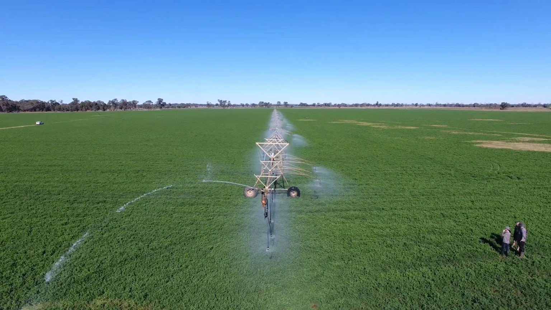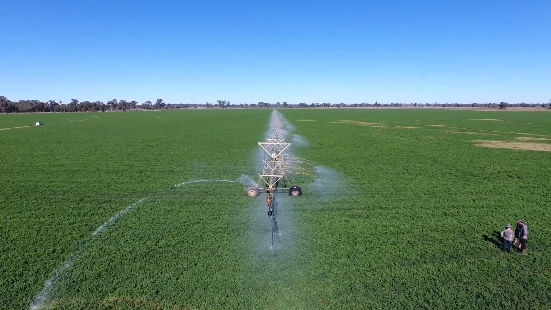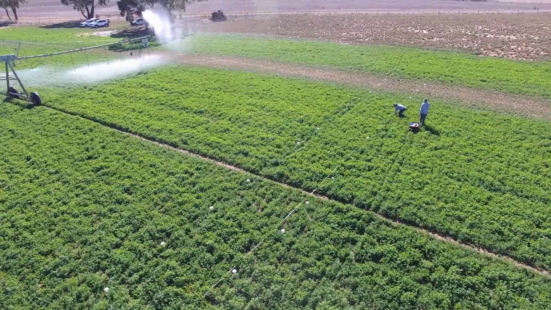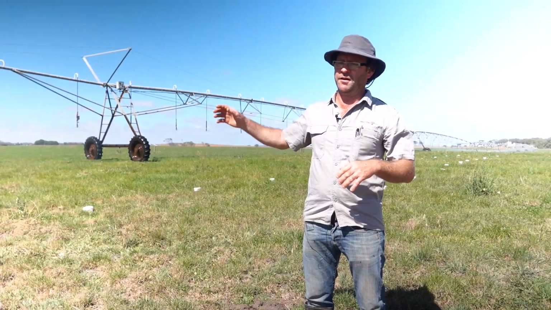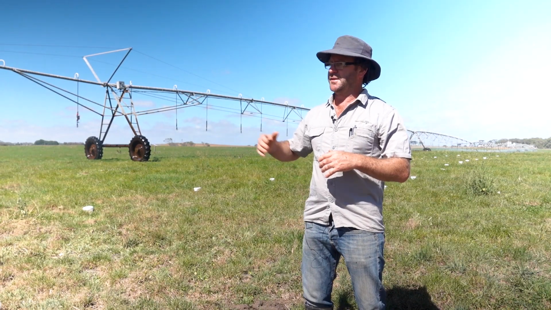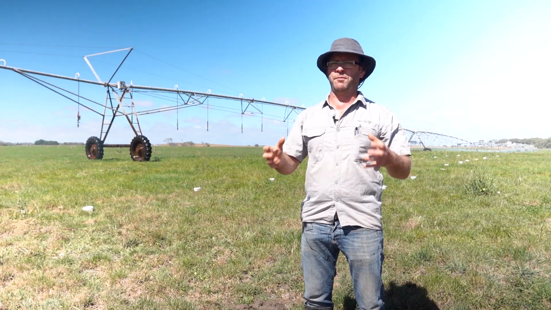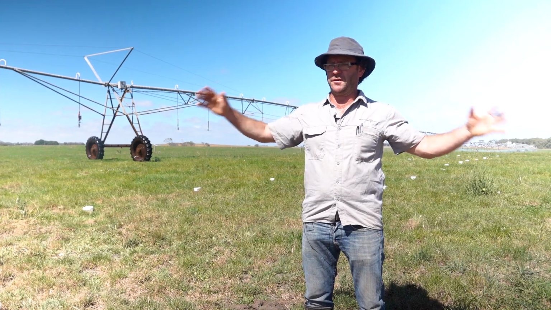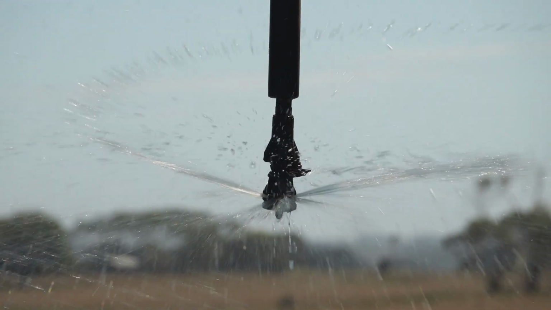To reduce the application rate and improve the infiltration of the water, we want to increase the throw distance of the sprinklers at the end of the pivot. The outer end of the pivot, it's covering the largest area, it's got the largest nozzles, and it's putting water out most quickly. So we want sprinklers that throw water as far as possible to reduce the application rate at the end of the pivot.